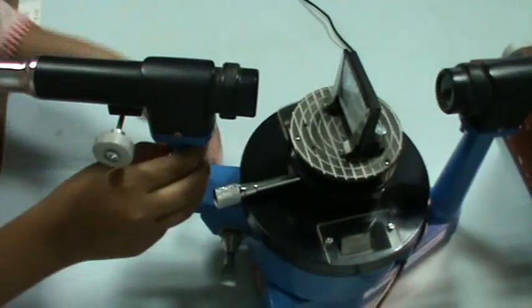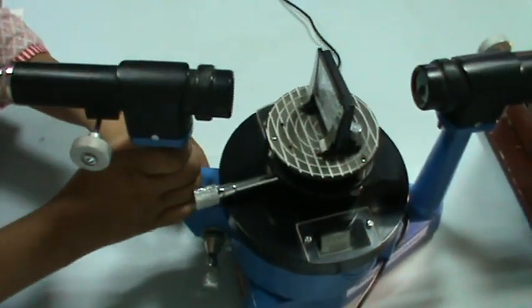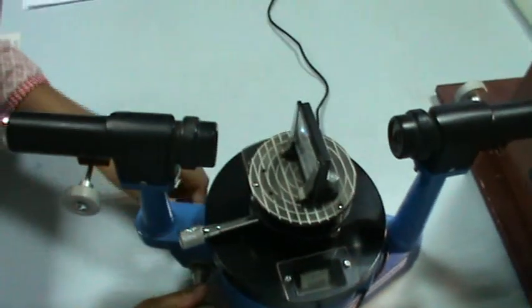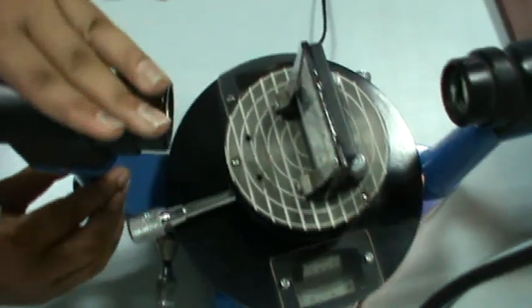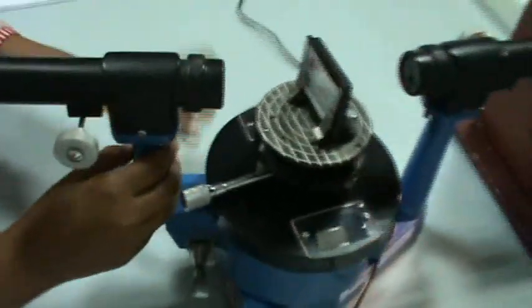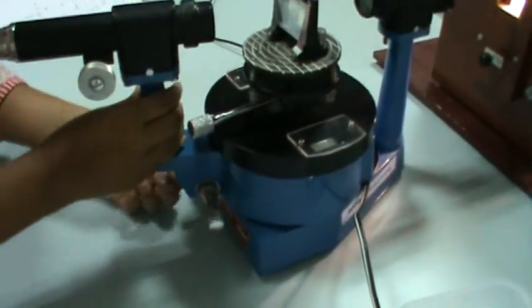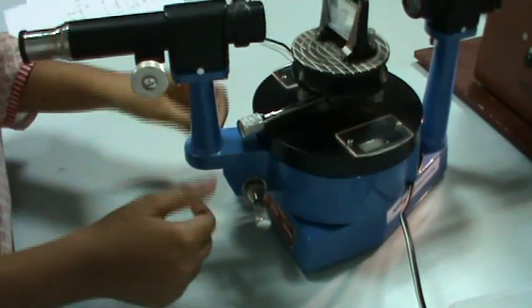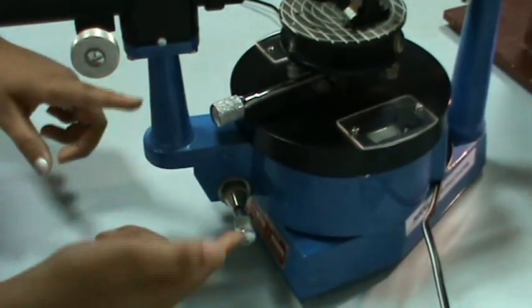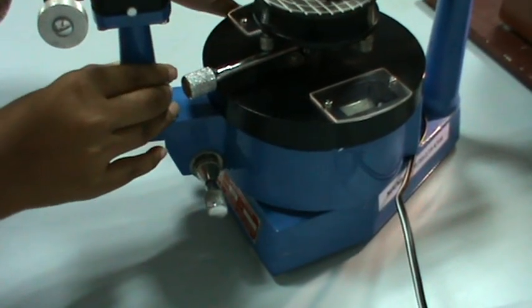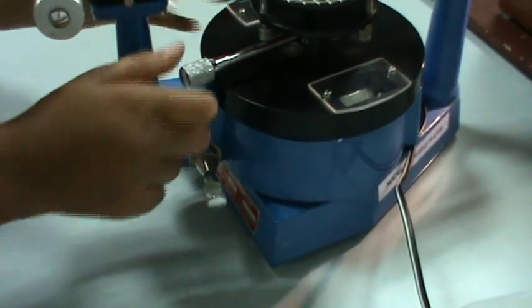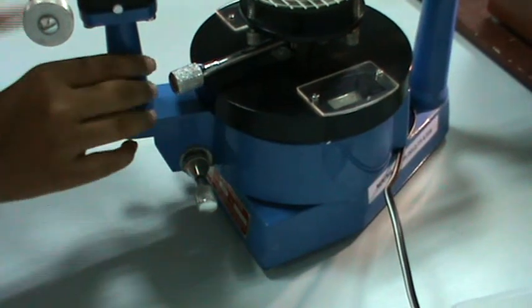Also you need to take care of the front screws when you are using them, and when you are rotating the telescope, once you get your final position you need to lock it and only then proceed further. The same goes for the prism table. You need to use these screws very gently.